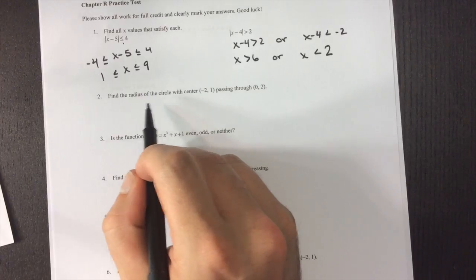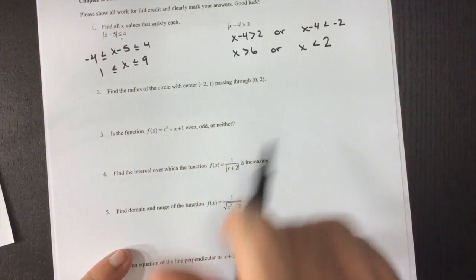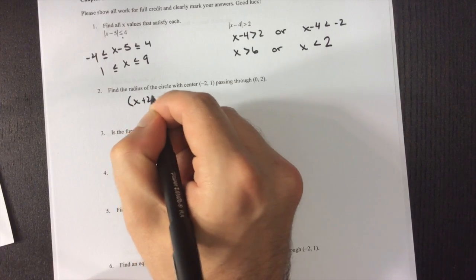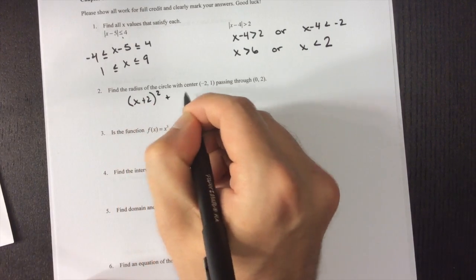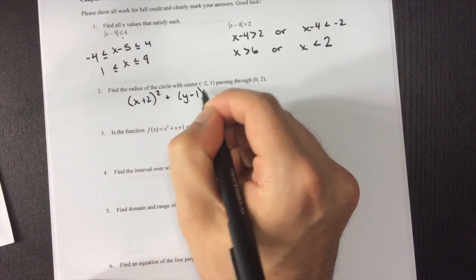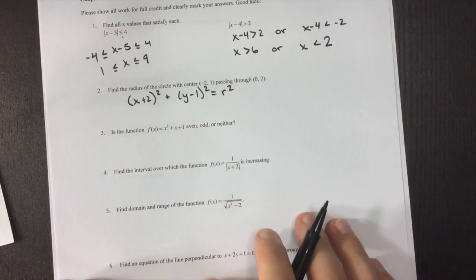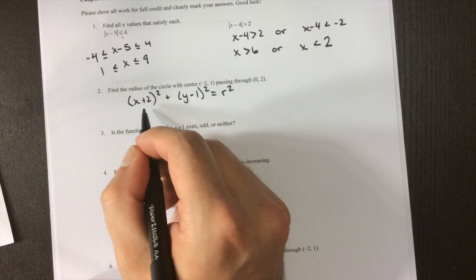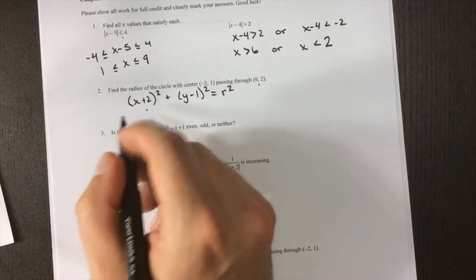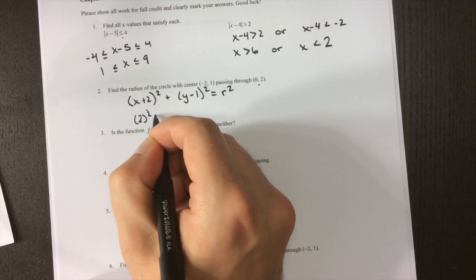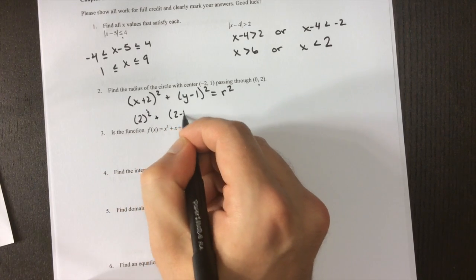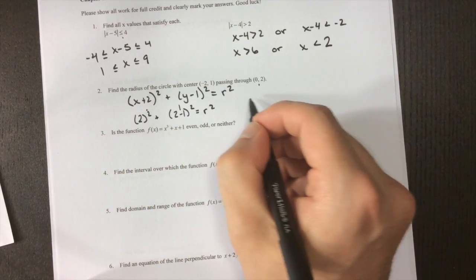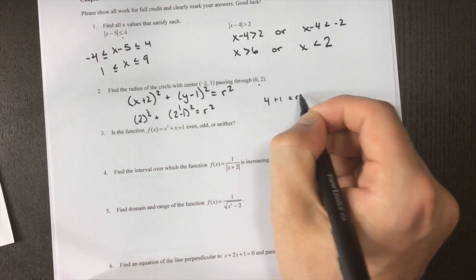Next up, find the radius of a circle with the center passes through this point. So we have x minus h squared plus y minus k squared equals r squared. So we plug that in, we're going to plug in this point in for x and y, so that's 2 squared plus 2 minus 1 squared equals r squared. 2 minus 1 is 1, so this is 4 plus 1 equals r squared.